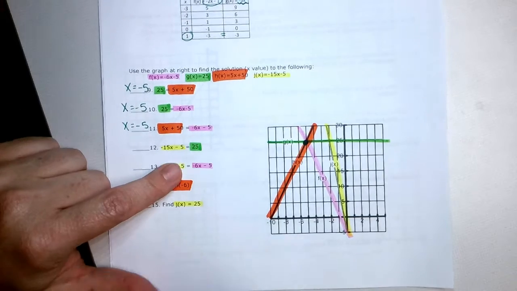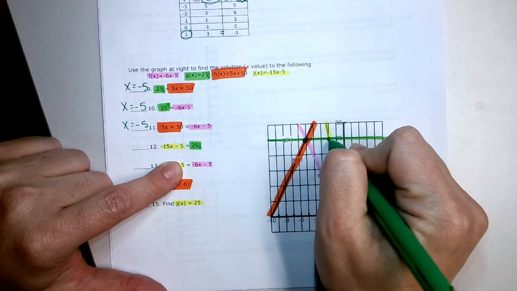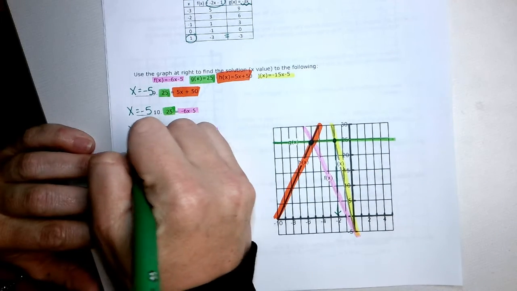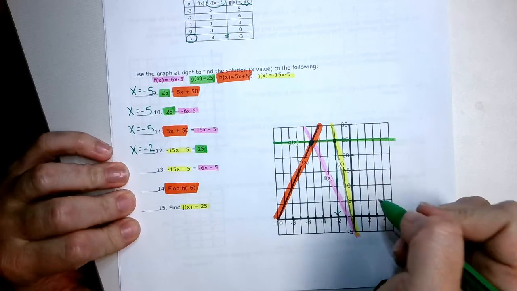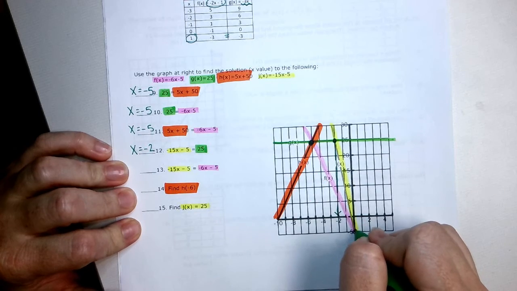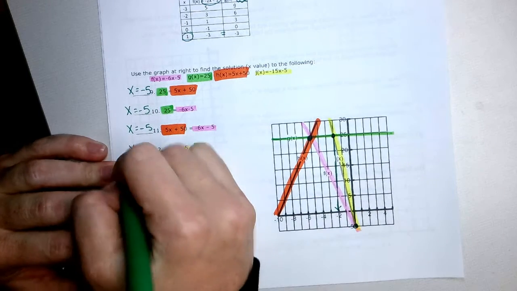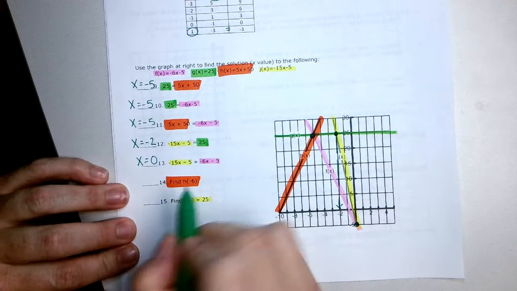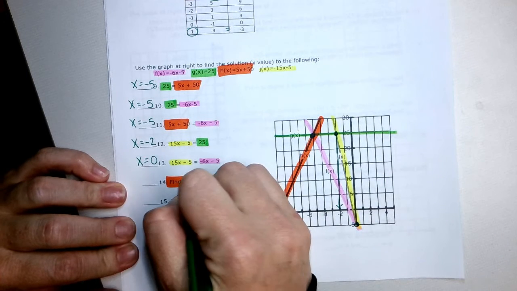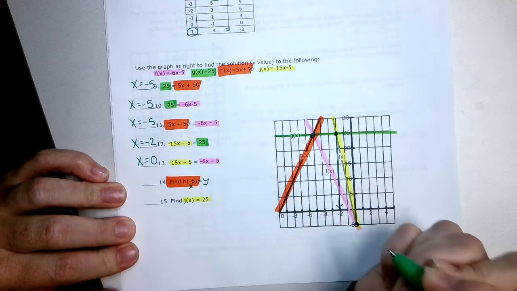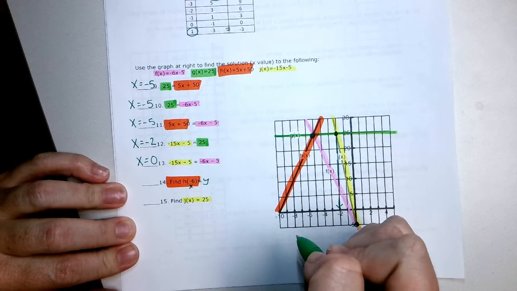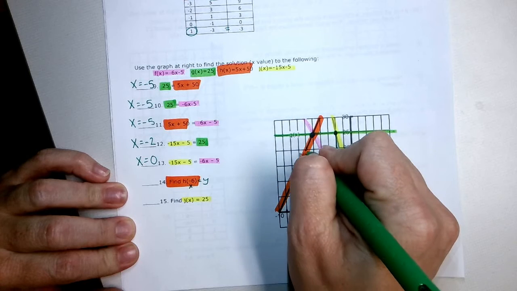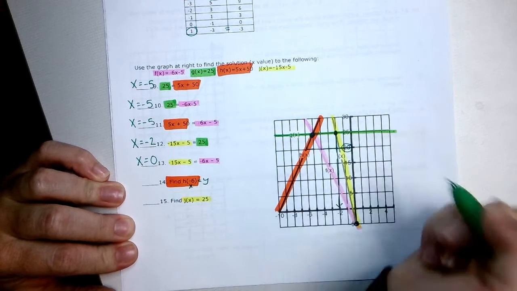Now yellow and green touch right here, which is x equals -2. Yellow and pink touch way down here, which is right on the y-axis, so it's x equals 0. Here, h of -6, so that's telling me x, and I want to find y. Because remember, inside the parentheses is x. So at x is -6, what is the height of this line? It's 20.